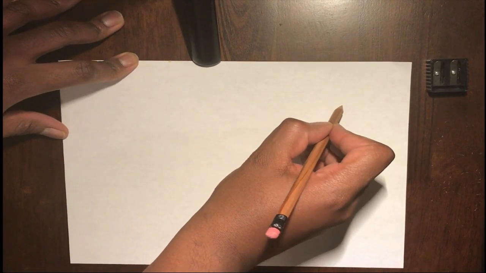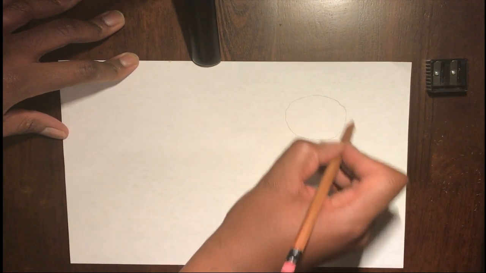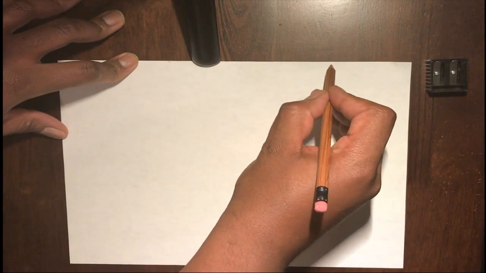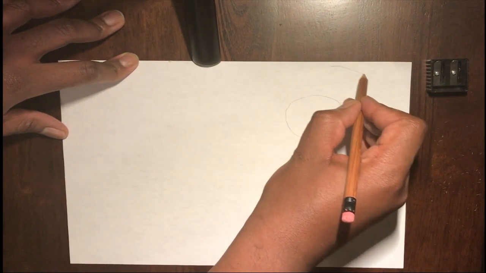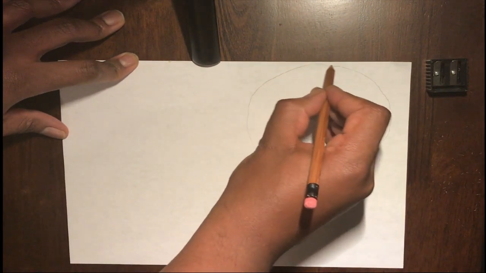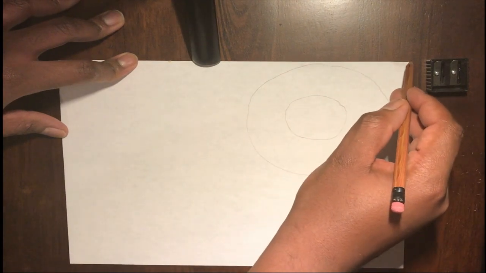So first I'm going to draw a circle for the moon. Small circle in the upper left hand corner. You can do the upper right hand corner if you want to. Then I'm going to draw another bigger circle around that one. So now I have 2. Then I'm going to draw an even bigger circle.